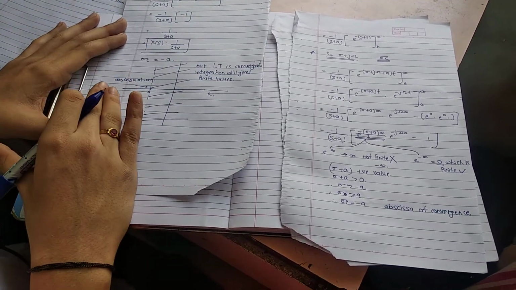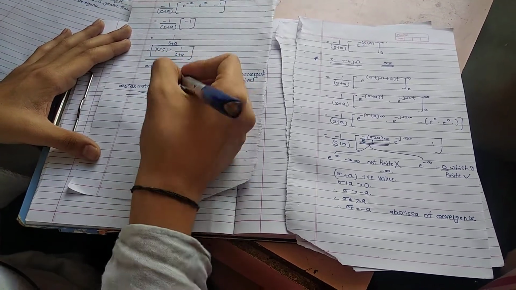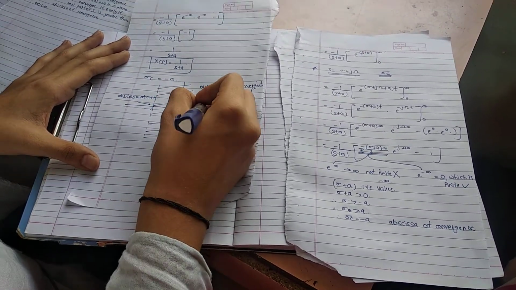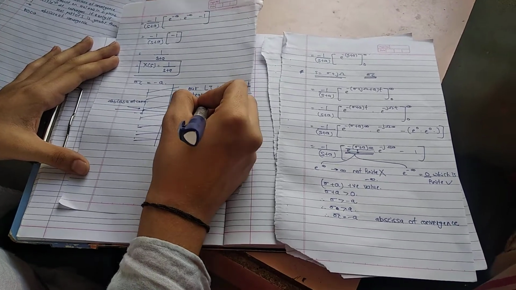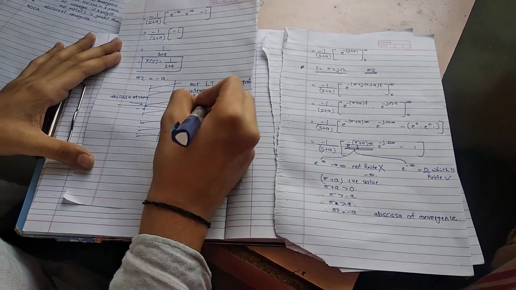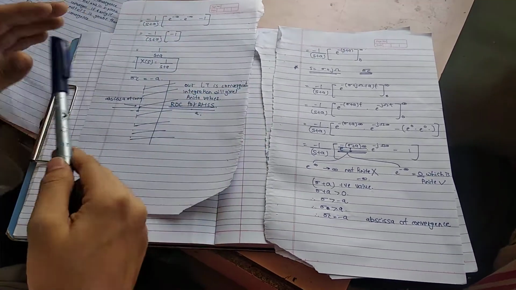So this is the axis of convergence, and this is the region of convergence, or ROC, for a right hand sided signal. Thank you very much.